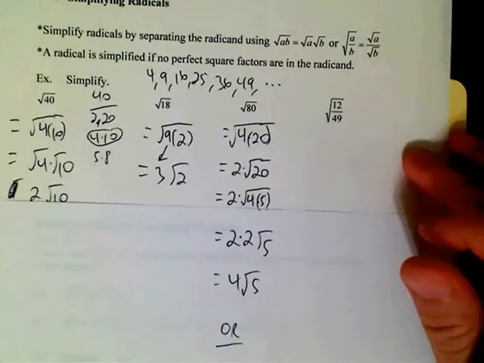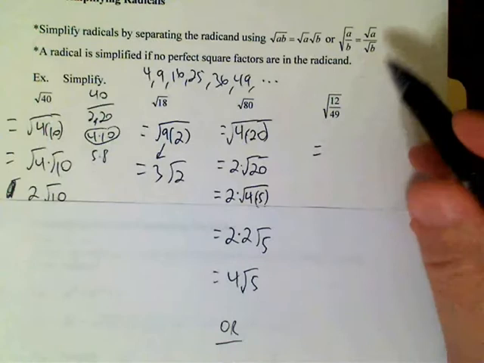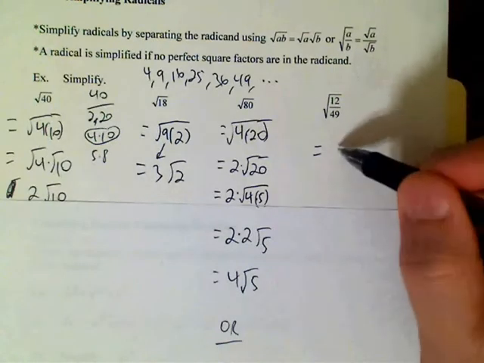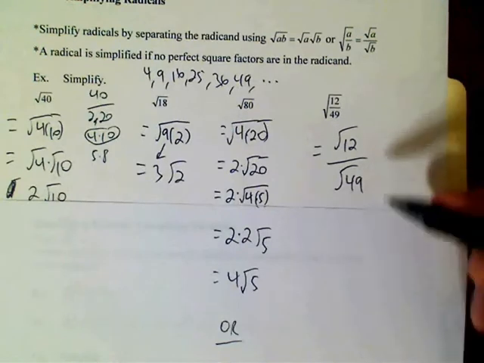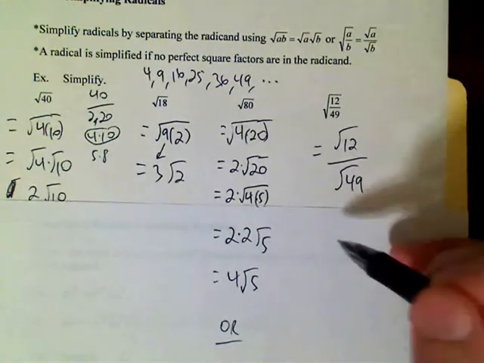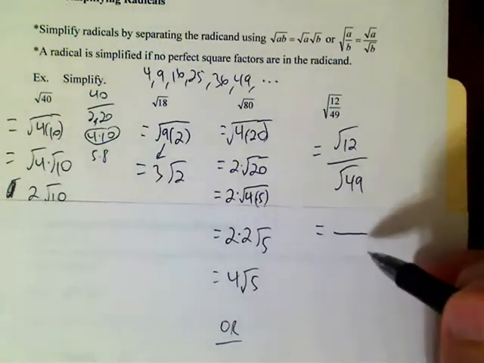Now on this one, first thing I'm going to do, I'm going to use this property. I'm going to separate it into two different problems: square root of 12 over the square root of 49. When I do this one, I always do the easy part first. In this case, the denominator. Square root of 49 is 7.